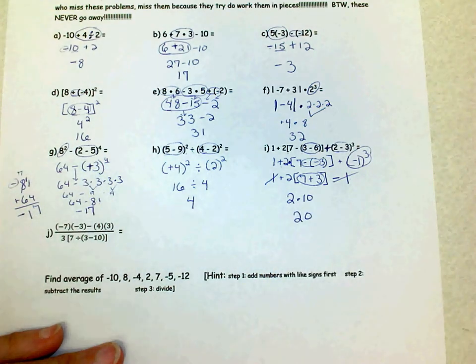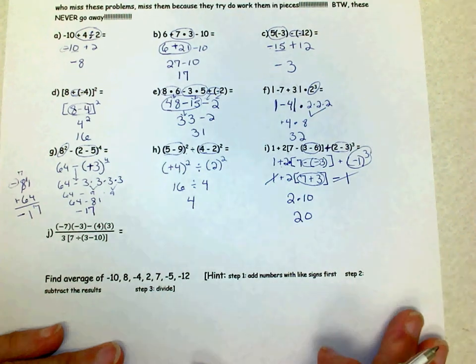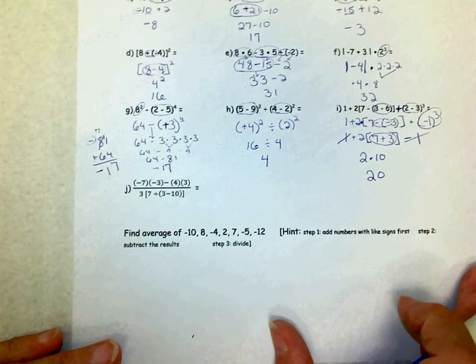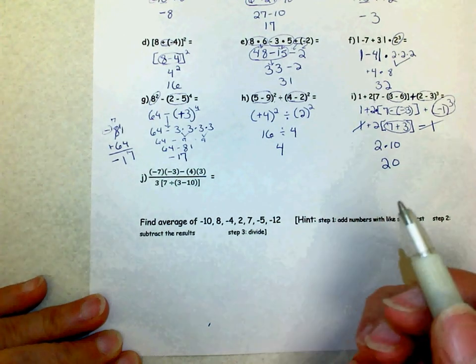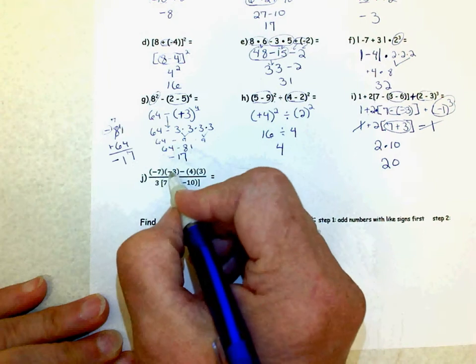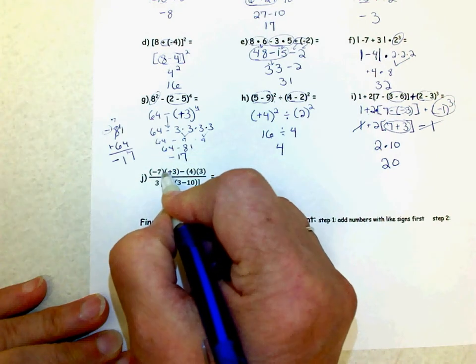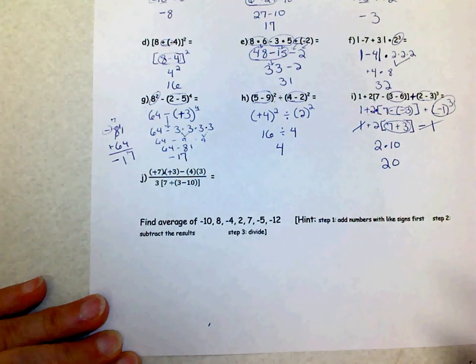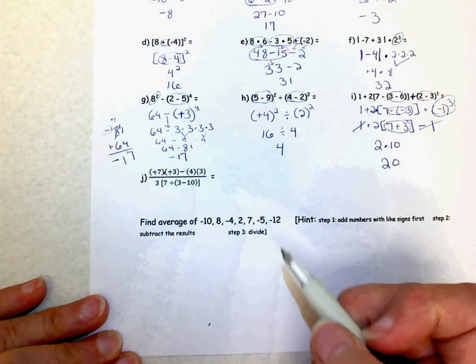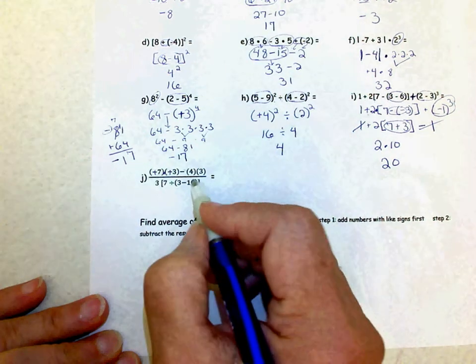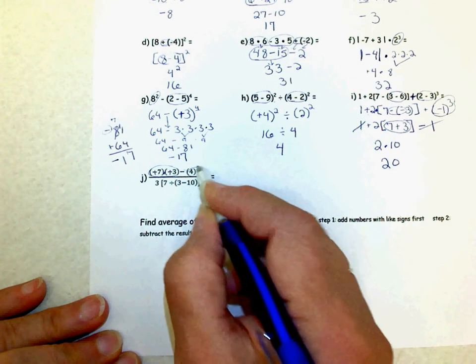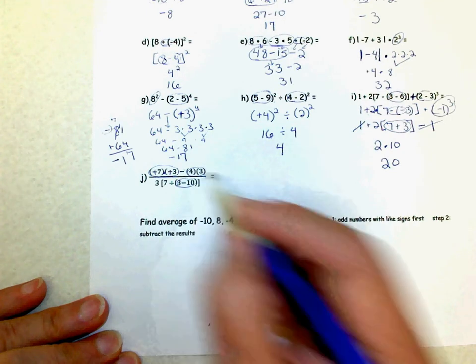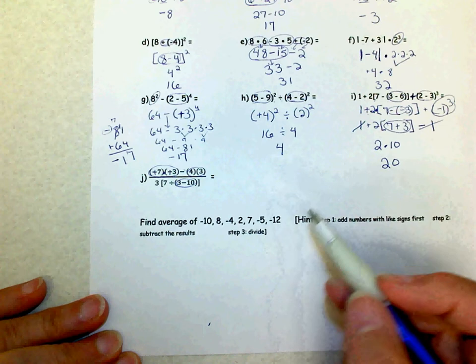Is your head spinning yet? I know mine would be if I was just learning this. Now on J, we've got a negative, remember, times a negative. So they kill each other. But this negative has to stay there. And so we're going to do this part of it, and this part of it, and this part of it. Because I can do all 3 pieces at one time because they're separated.